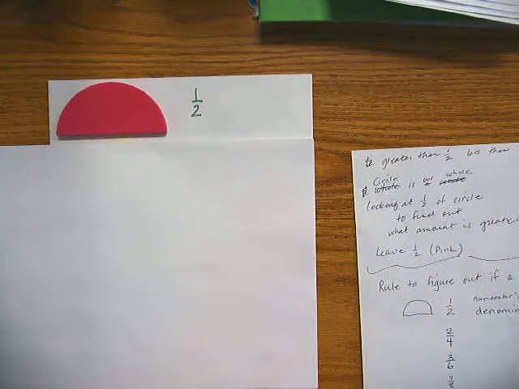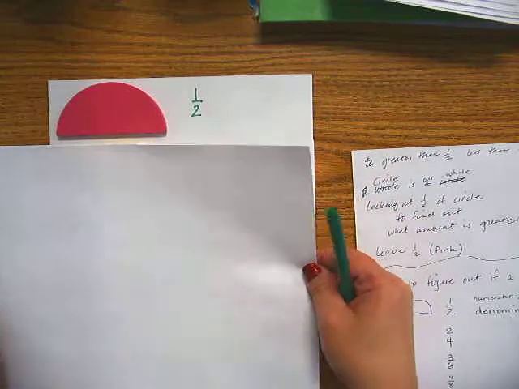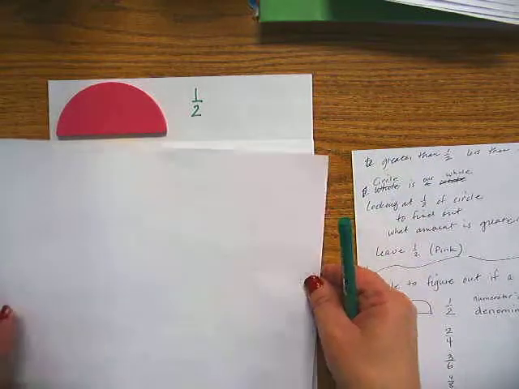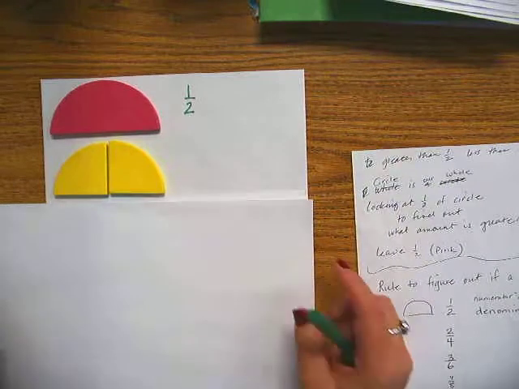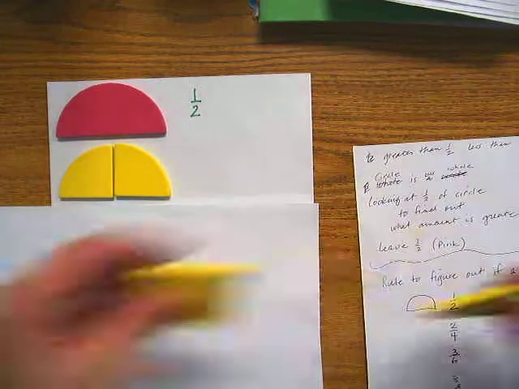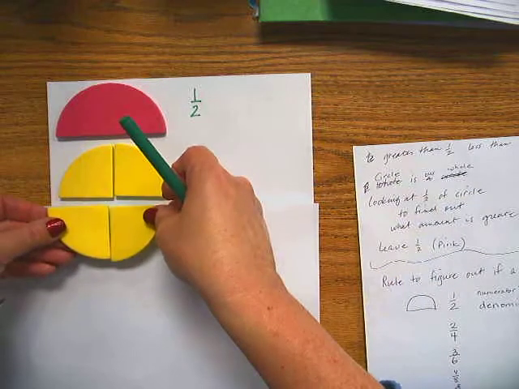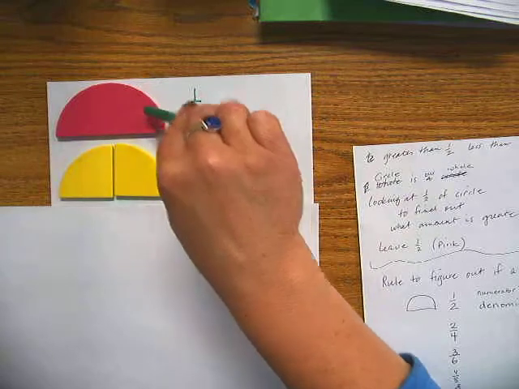Okay, so we're going to look at some other fractions and we're going to ask ourselves those questions. First one, this was our whole, so we're only looking at the equivalent amount to 1/2.